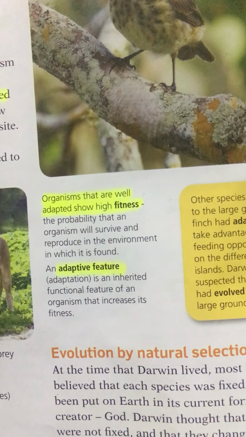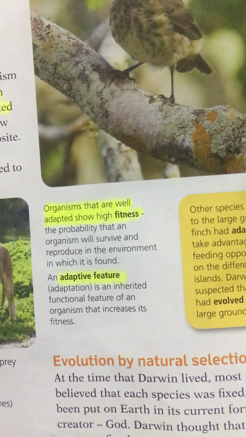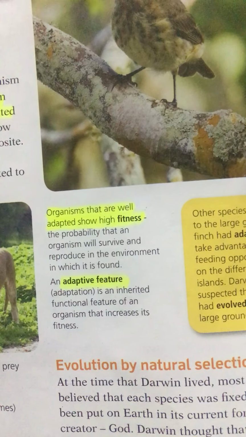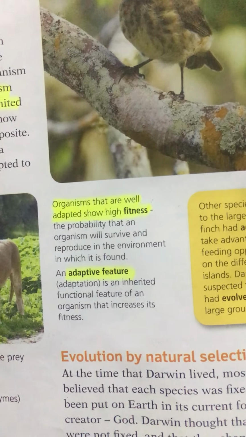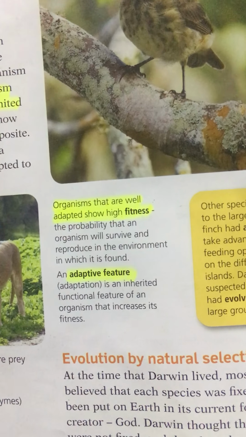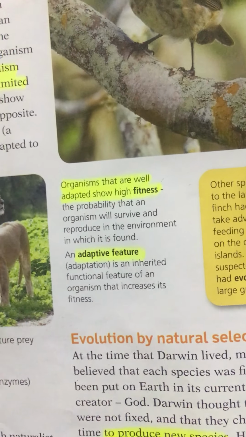So an adaptive feature is an inherited functional feature of an organism that increases its fitness. So we have inherited features, and those features increase the fitness of the organism.